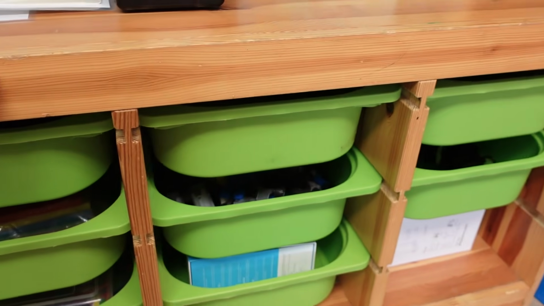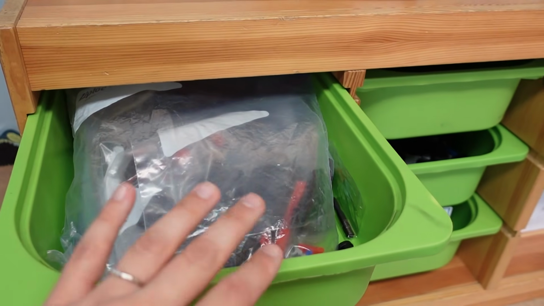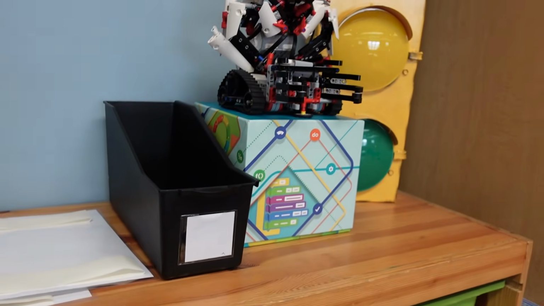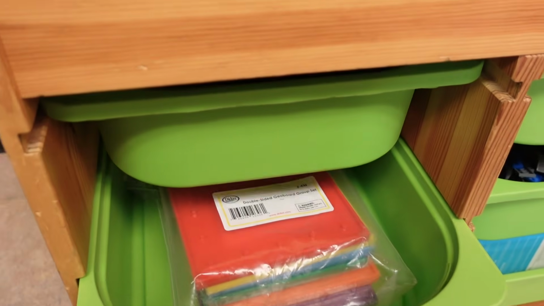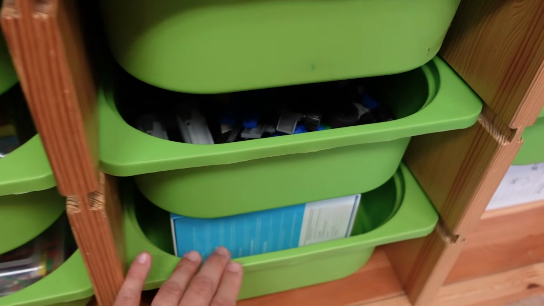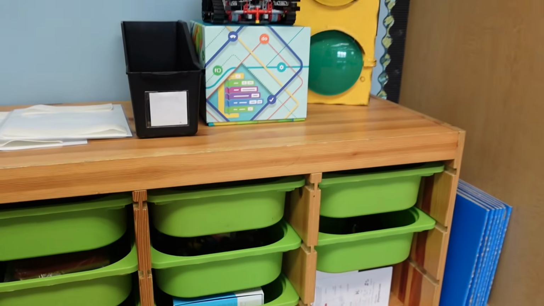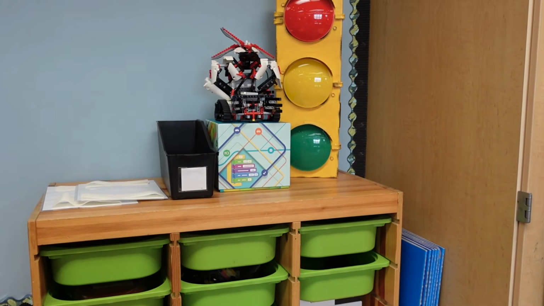At the very top, I have this Ikea system. You can tell I really like Ikea for classroom, but I used this for my robots. So any of my technology robots, all of those items will go in here. I do have a few item activities that you can do with them, and so I will just maintain all of those items in this section so that students can easily access them.